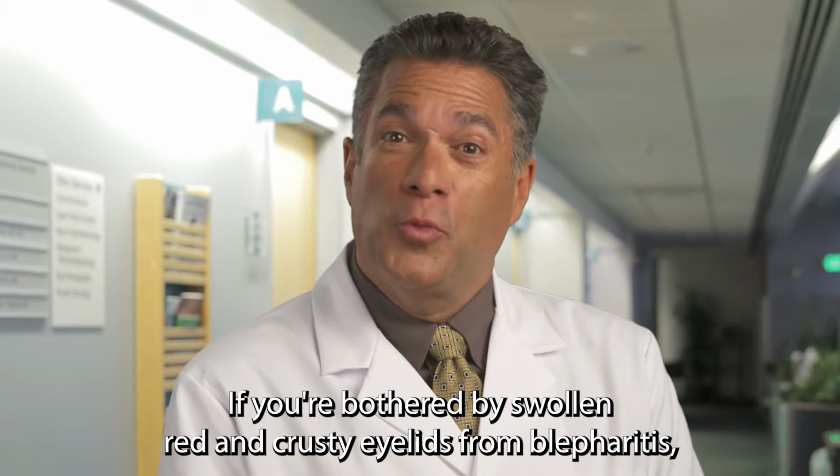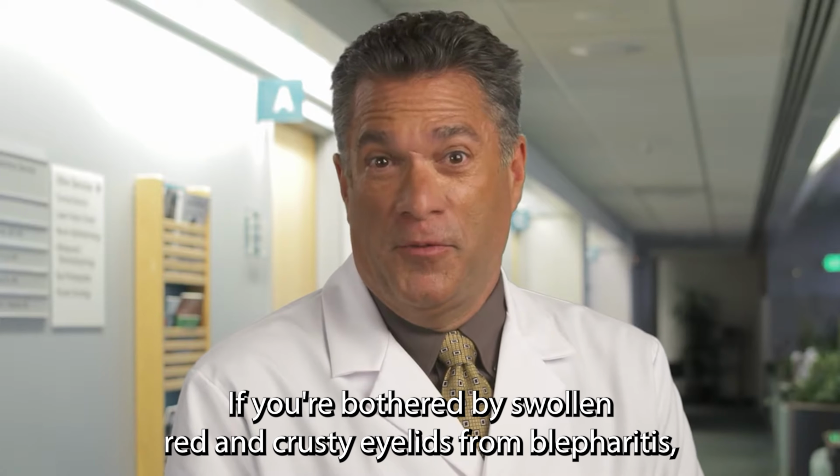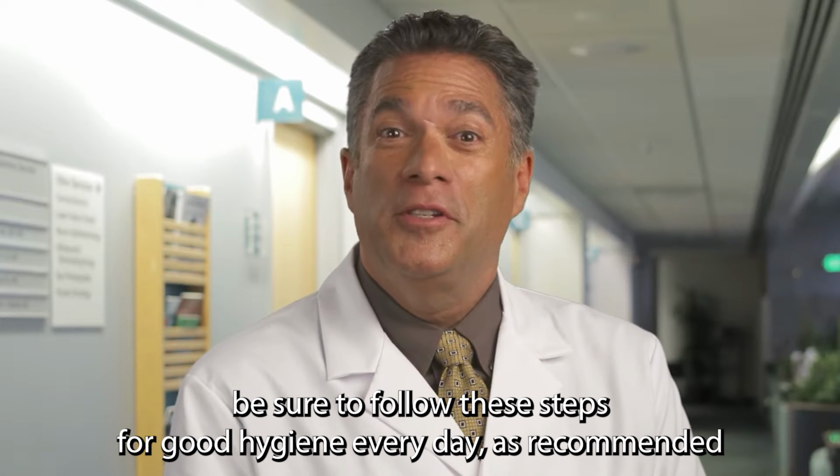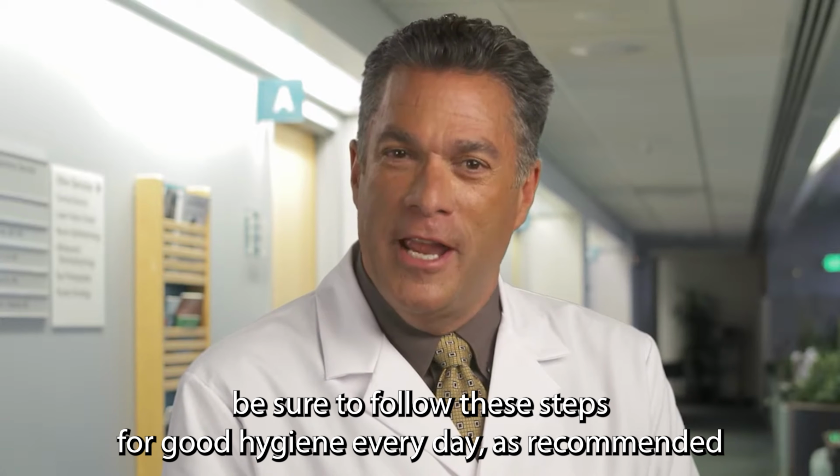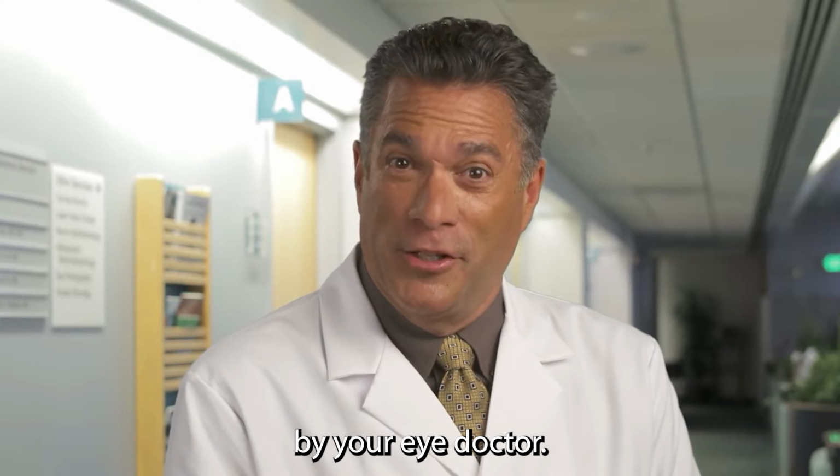If you're bothered by swollen, red, and crusty eyelids from blepharitis, be sure to follow these steps for good lid hygiene every day as recommended by your eye doctor.